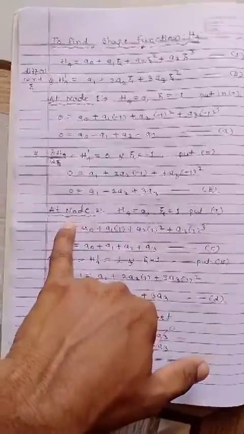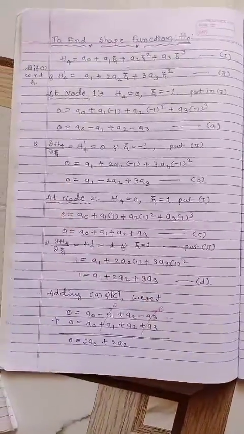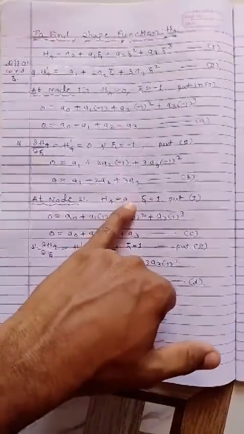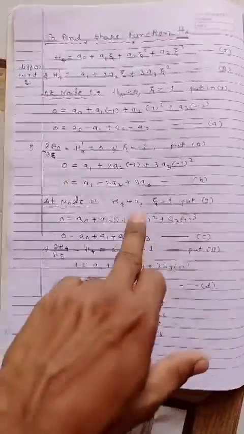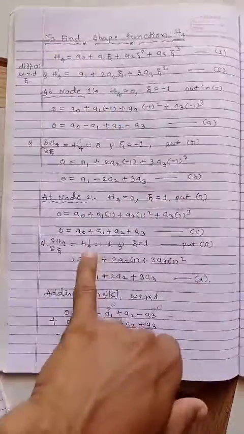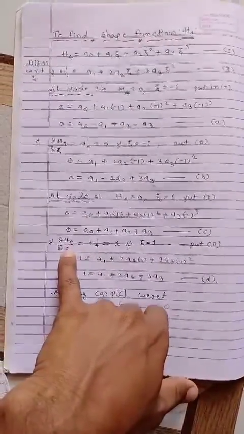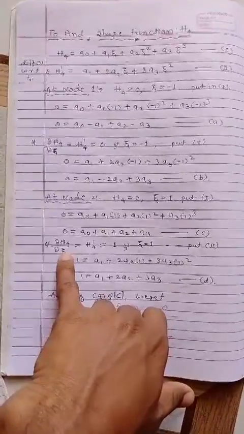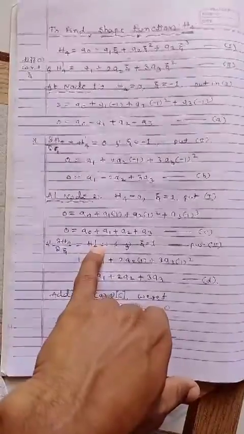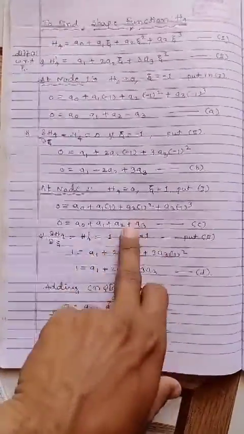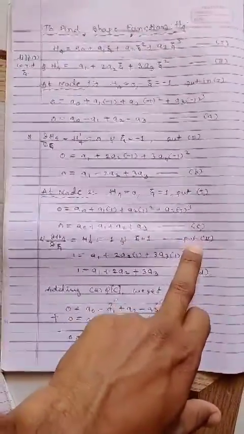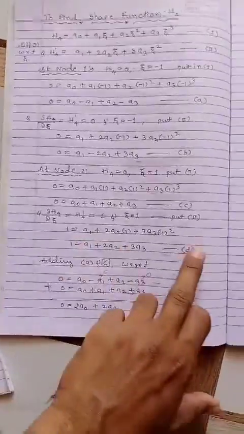Again you go to the table, at node 2 for element 4, H4 equal to 0, zeta equal to 1. Put these two values in equation 1. Then the differentiation of that equation, as already done in the previous case, is the equation called number 2. Again from the table, H4 dash value is 1, zeta value is 1. So put these values 1 and 1 in equation 2. Again I added, you will get equation D.